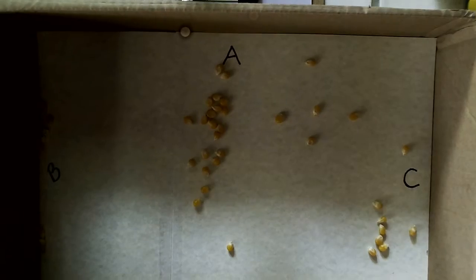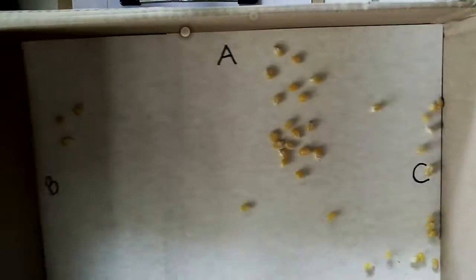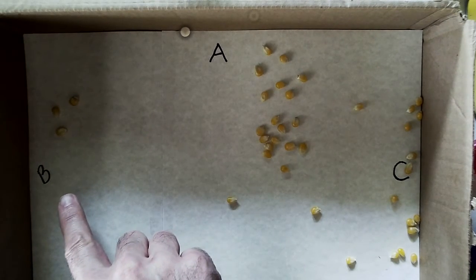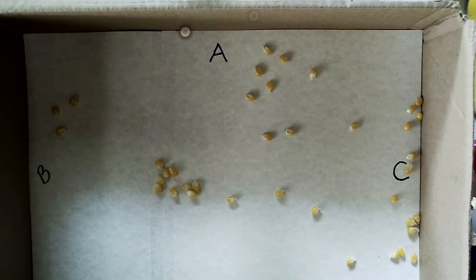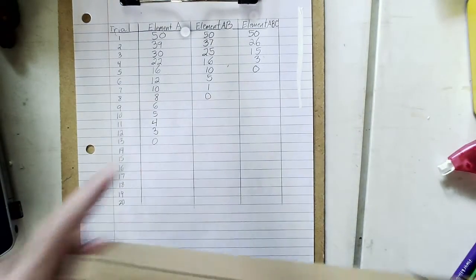Okay, then I do the exact same thing. I put all 50 kernels back, I shake it around, and I pull the kernels out if they're pointing at A or B. Okay, so the probability of pulling out a kernel is going to go up. Okay, I do that all the way through, counting down from 50.